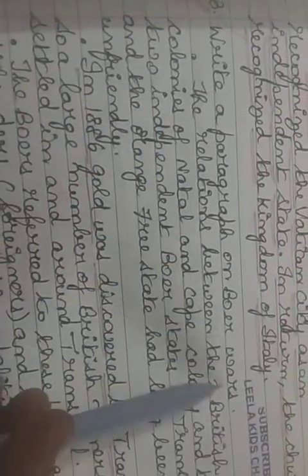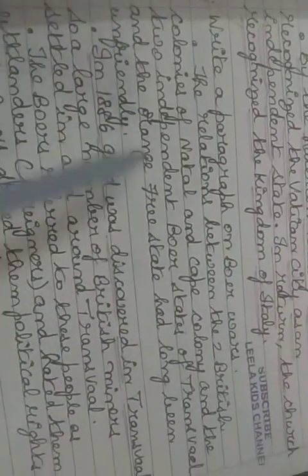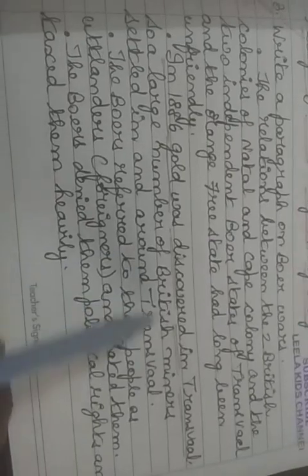Write a paragraph on Boer War. The relations between the two British colonies in Natal and Cape Colony and the two independent Boer states of Transvaal and the Orange Free State had long been unfriendly. In 1886, gold was discovered in Transvaal, so a large number of British miners settled in and around Transvaal. The Boers referred to these people as Uitlanders, foreigners, and hated them. The Boers denied them political rights and taxed them heavily.